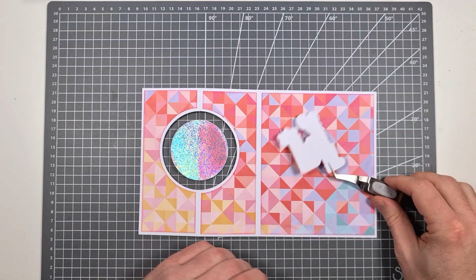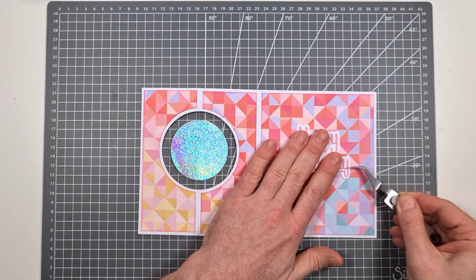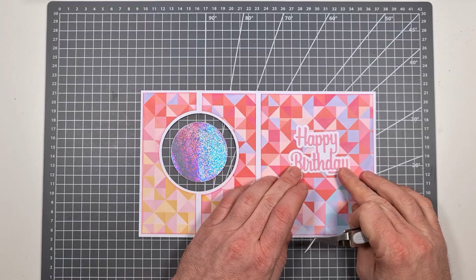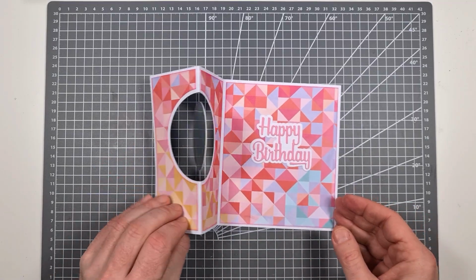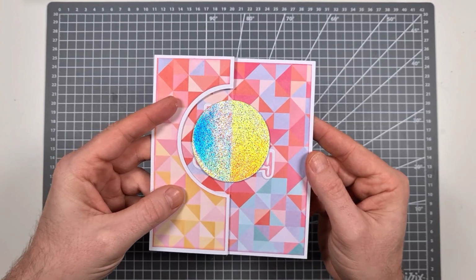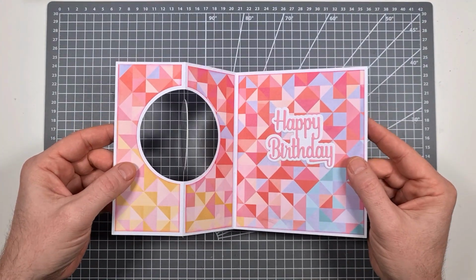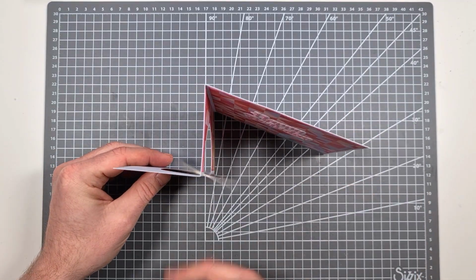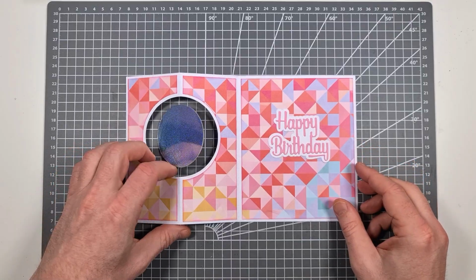Now when it comes to the sentiment, you could cut something with your machine, or as I've done here, just die cut a sentiment with a shadow layer to sit behind that disco ball when the card is folded shut. Again, make sure it's fully stuck. But I think you'll agree it's a very snazzy card. Just the paper and the cardstock doing all the work here. Very little in terms of embellishments. Anyway, I hope you have fun making and creating your own versions.